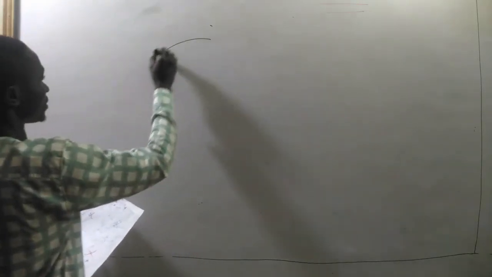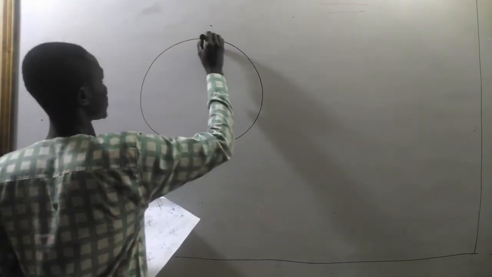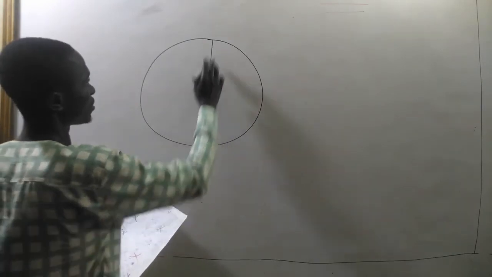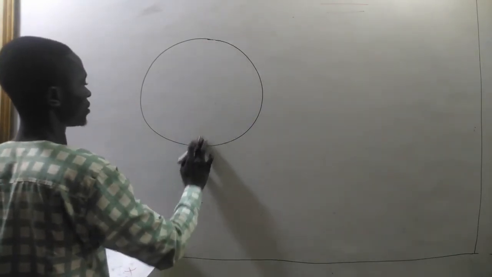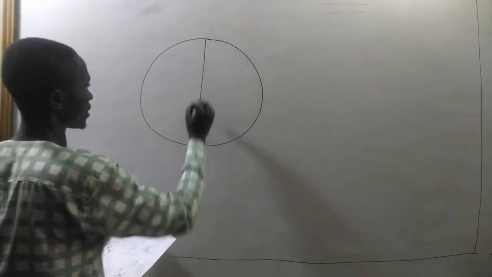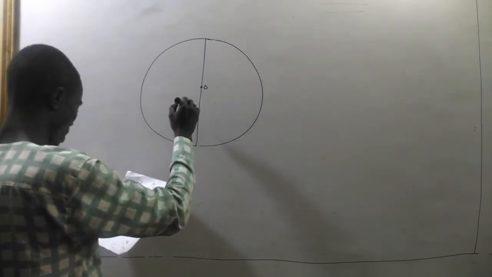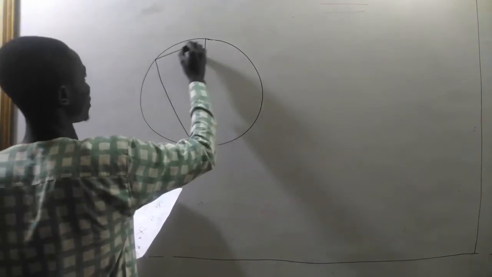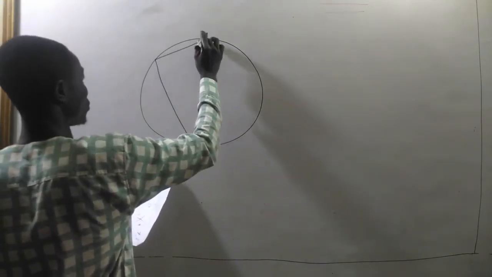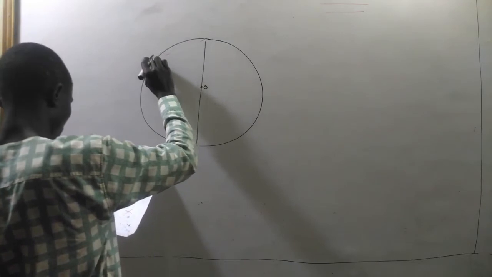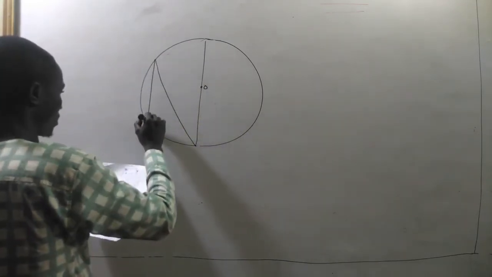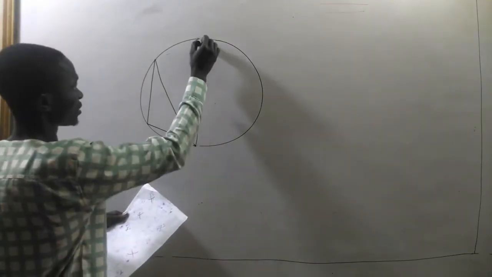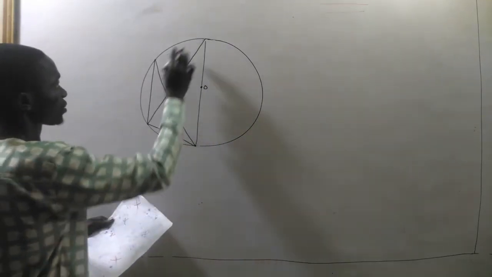We have this nice circle, and we have this diameter. So let me assume the center here, and then we go here, go to this. No, we are not going here. This one, we are coming here, and then you come here. Correct.